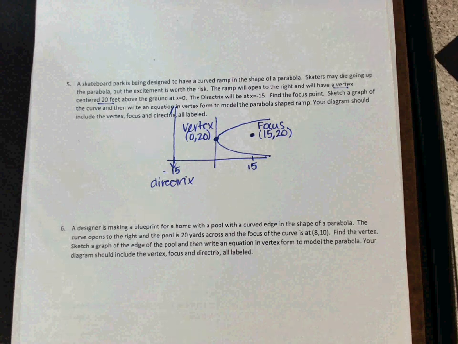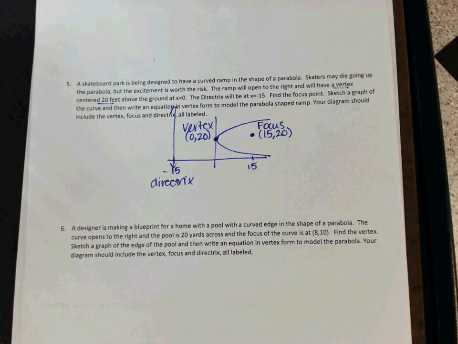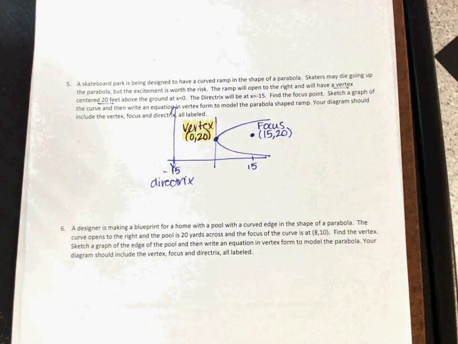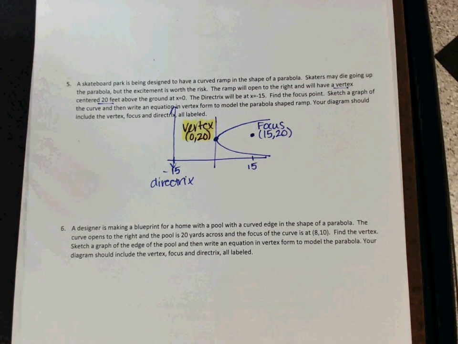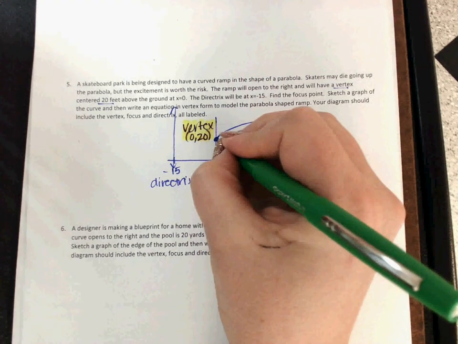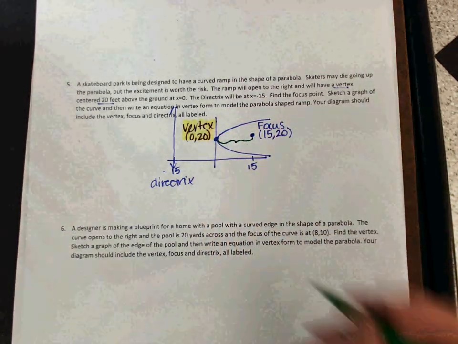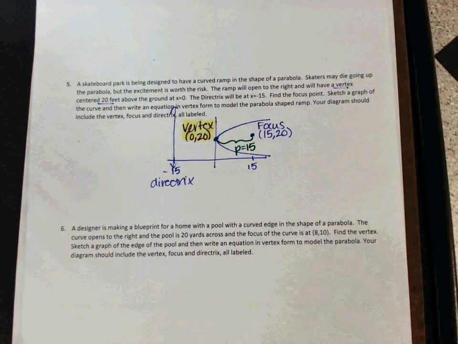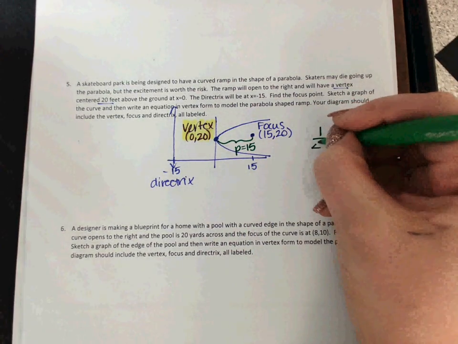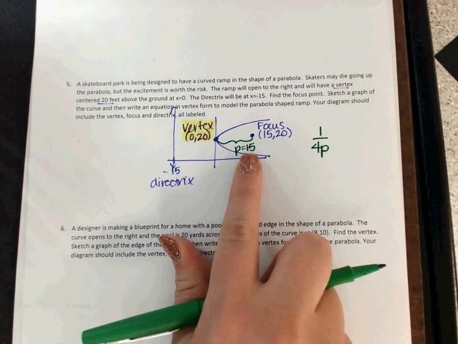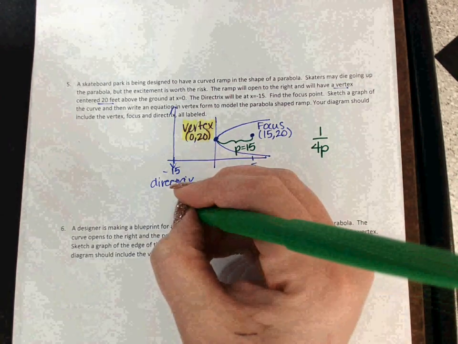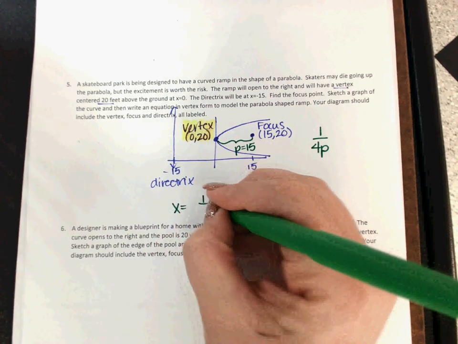Okay, I have my vertex here, and I have my directrix here. Then remember, the reason we need all that stuff is to find, we need the vertex, and then we also need the focus. Or I'm sorry, not the focus, the P. So however far apart this is, that's what my P is. So my P is 15. And so that makes 1 over 4P, 1 over 4 times 15. 4 times 15 is 60. So it'll be x equals 1 over 60.